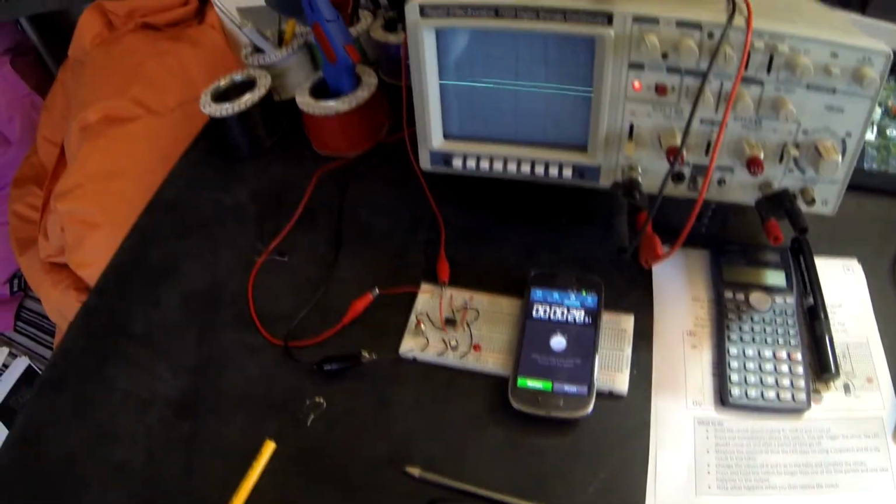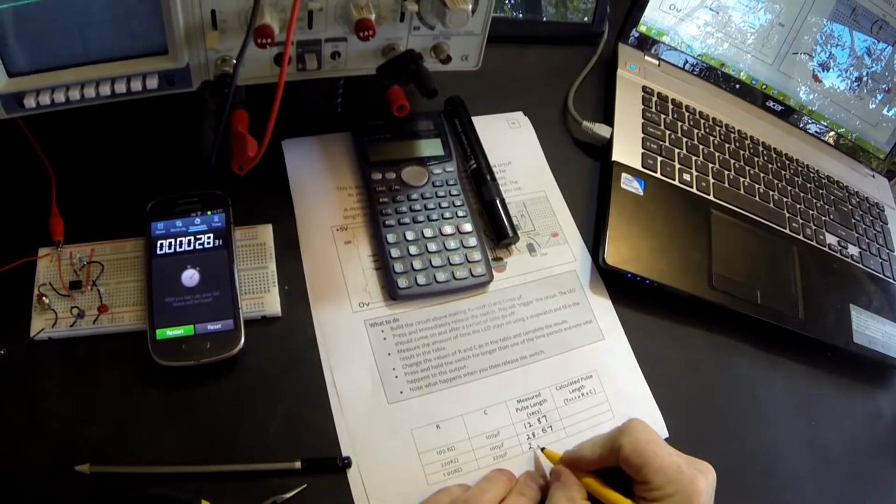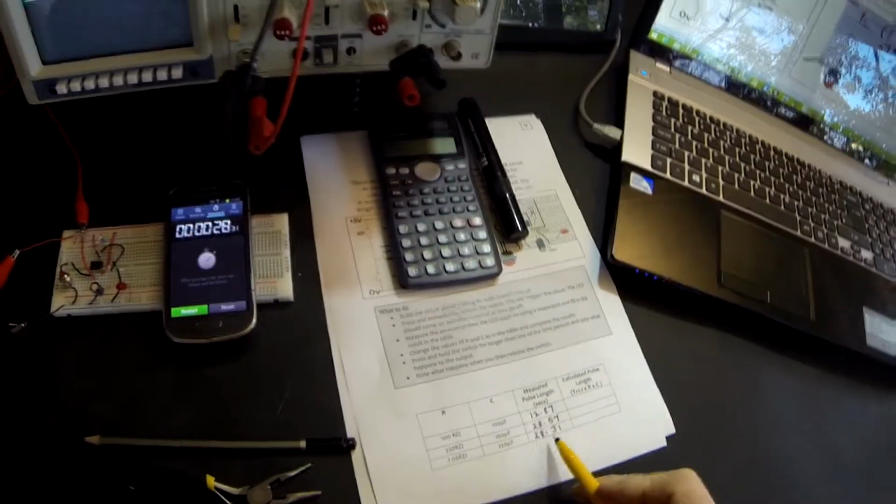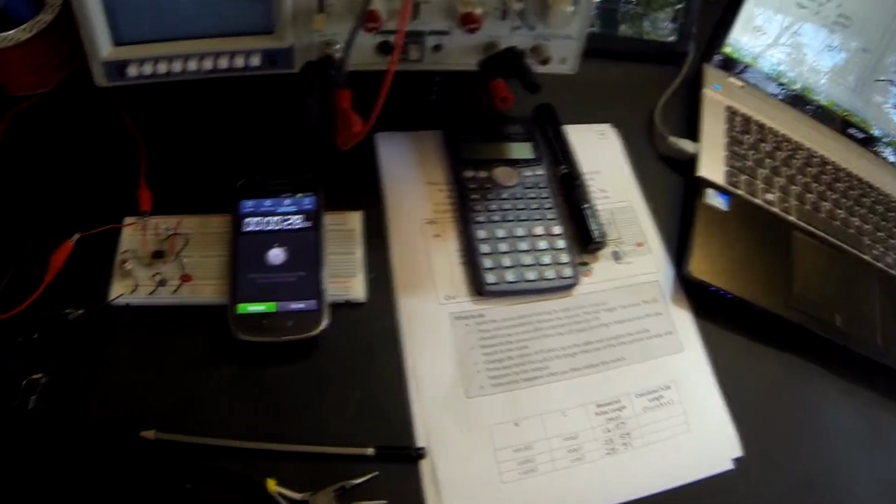And I made that one 28.31 seconds. Now you'll notice that those two values were pretty close together.